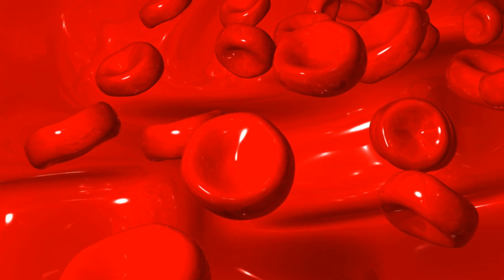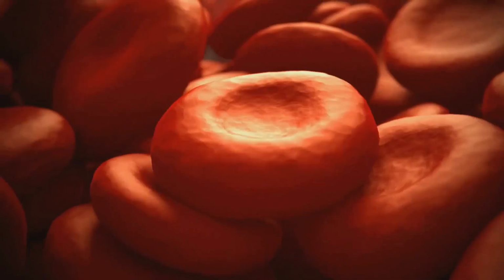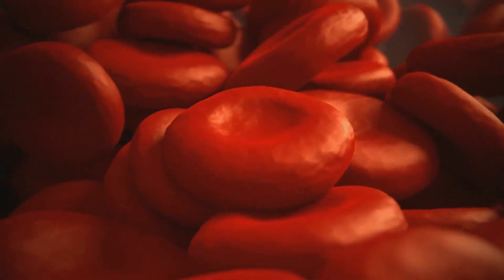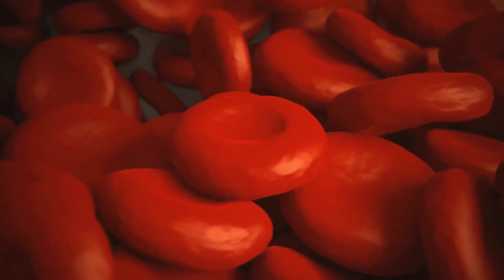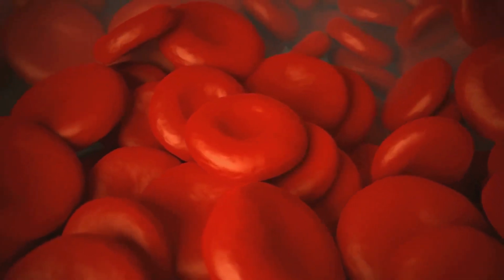In an isotonic solution, the concentration of solutes outside the cell is the same as inside. Water moves in and out at an equal rate, and the cell maintains its normal shape. In a hypotonic solution, the solute concentration outside is lower than inside. Water rushes into the cell, causing it to swell and potentially burst, a process called lysis. Conversely, in a hypertonic solution, the solute concentration outside is higher than inside. Water moves out of the cell, causing it to shrivel or crenate.